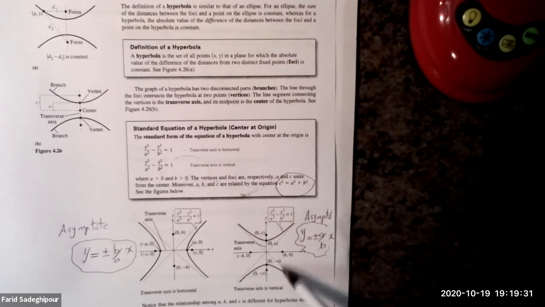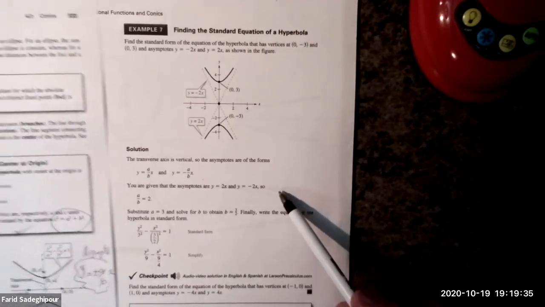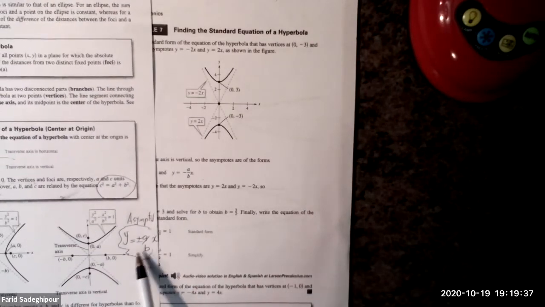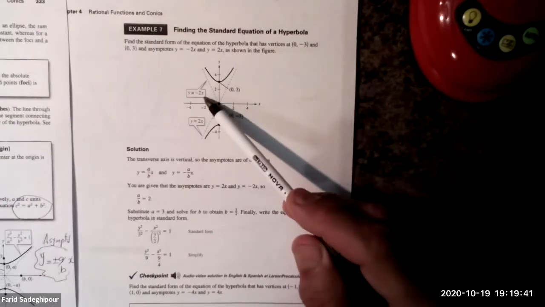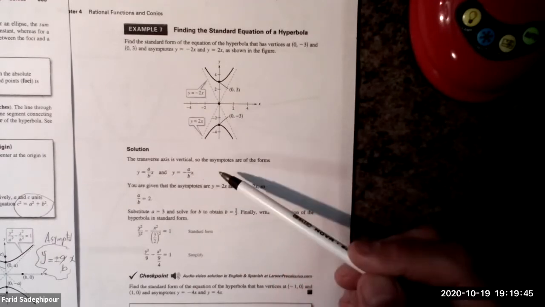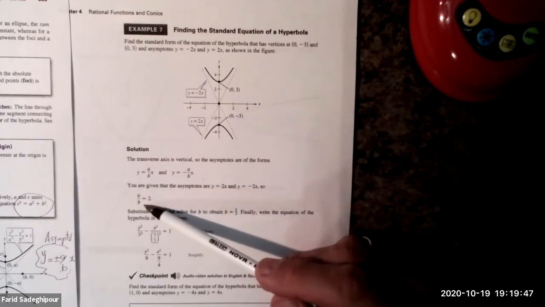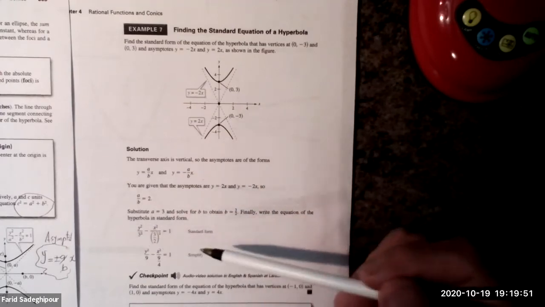So it's this kind. This is the formula, y2 over a2. And what is the equation of the asymptote? A over b x, which is what you have here. And the ratio of a over b is 2, so you put everything in this equation.